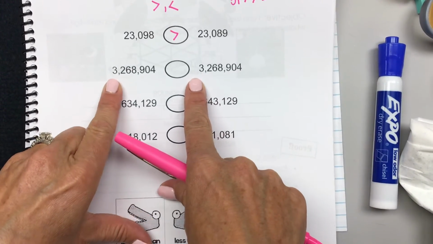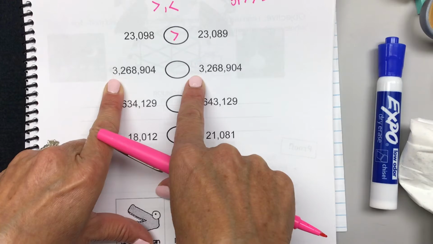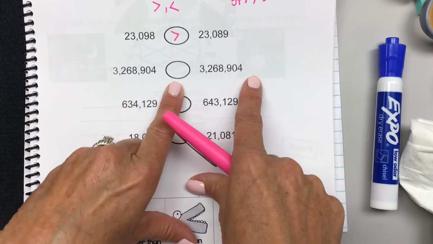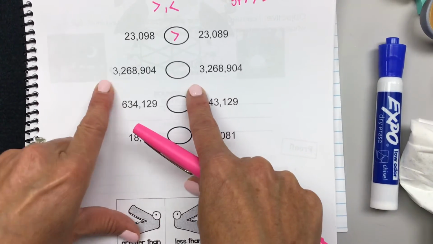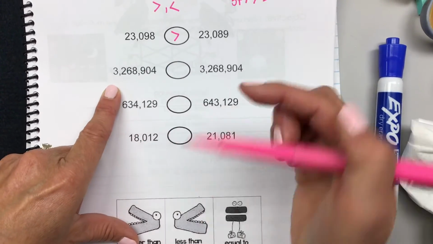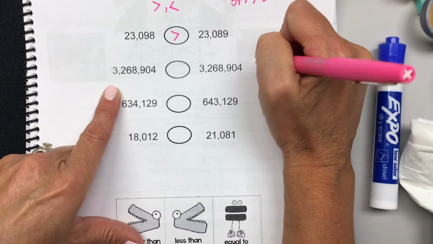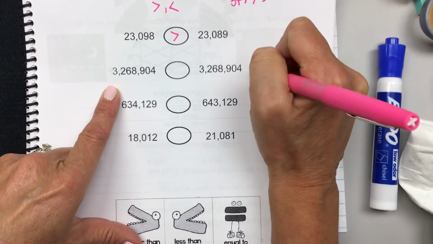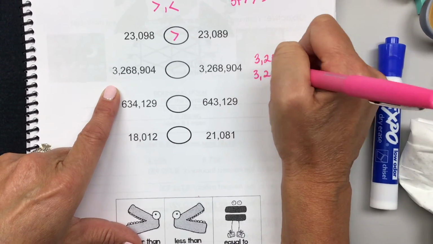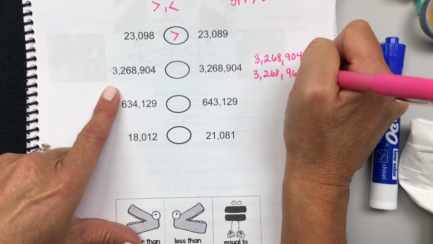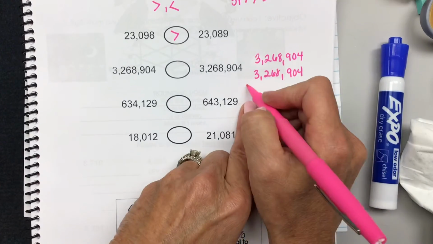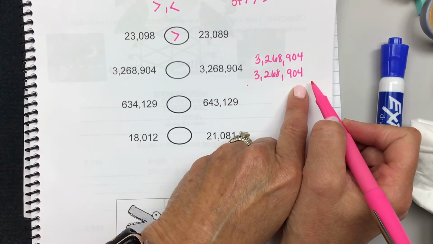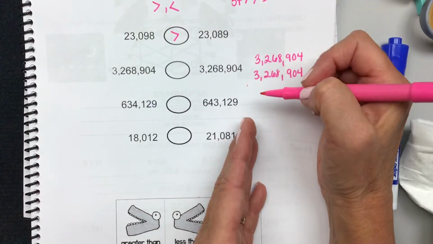Now, if you don't need the place value chart, you can also line them up this way. So here we have one digit before the first comma, and then they both have a second comma. So they both have how many digits? 7. So you can also just do it this way. Again, should I start comparing from the 3 or from the 4? The 3. We start comparing on the left.